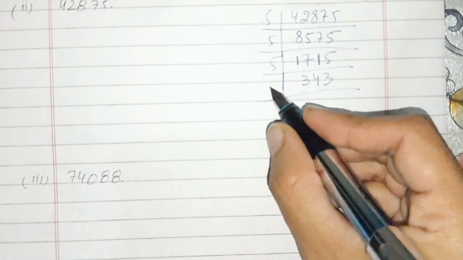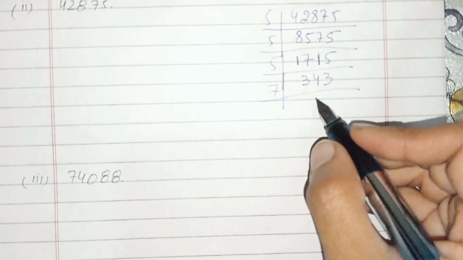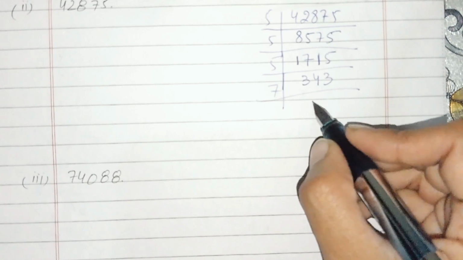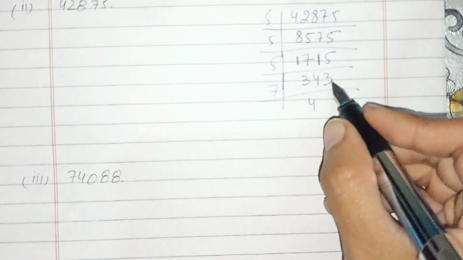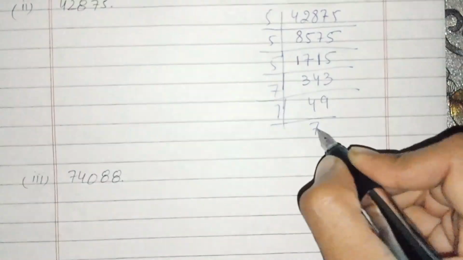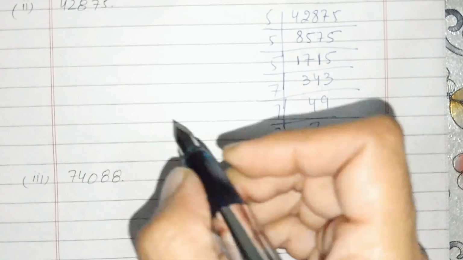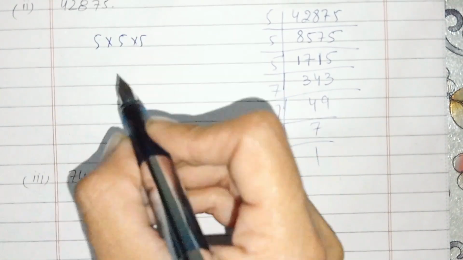343 comes in the table of 7. 7 times 4 is 28, 6 carry, and 7 times 9 is 63. Again 7. Now students, we have to find the cube root.